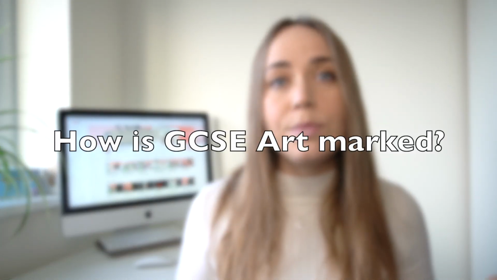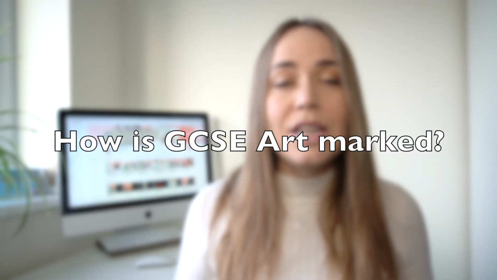Each of those assessment objectives is equally weighted, so they all have the same weighting to one another. No one of those assessment objectives is more important than the other. A lot of students tend to put emphasis on the final piece being the most important part of their project. However, because everything is equally weighted, it's important for you to remember that you need to show that whole process through your sketchbook to get the most marks possible.